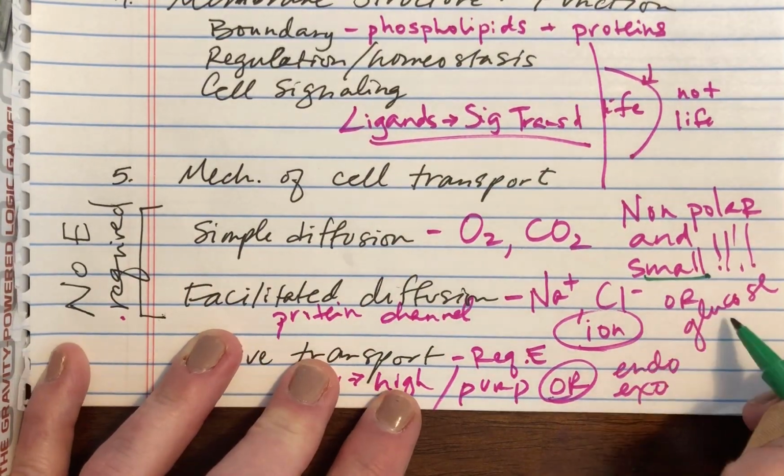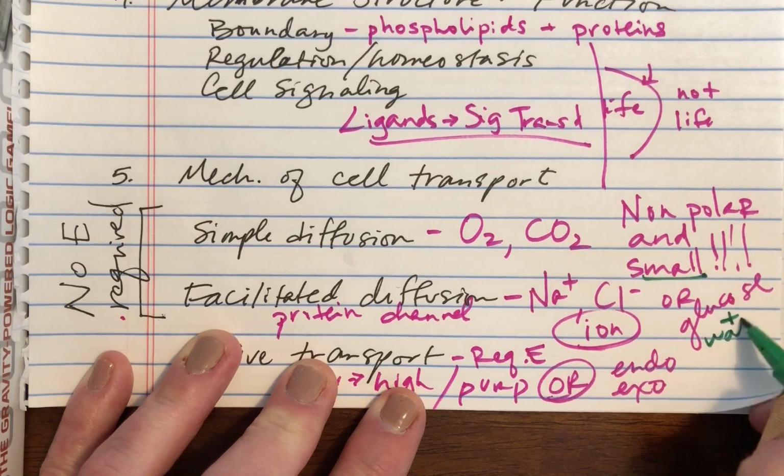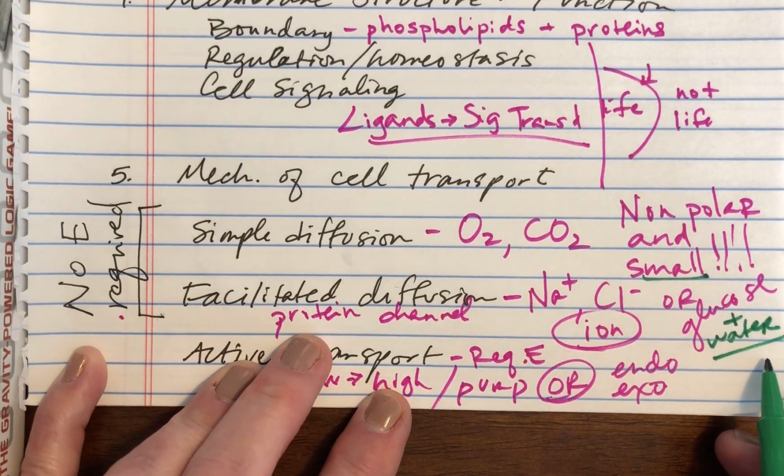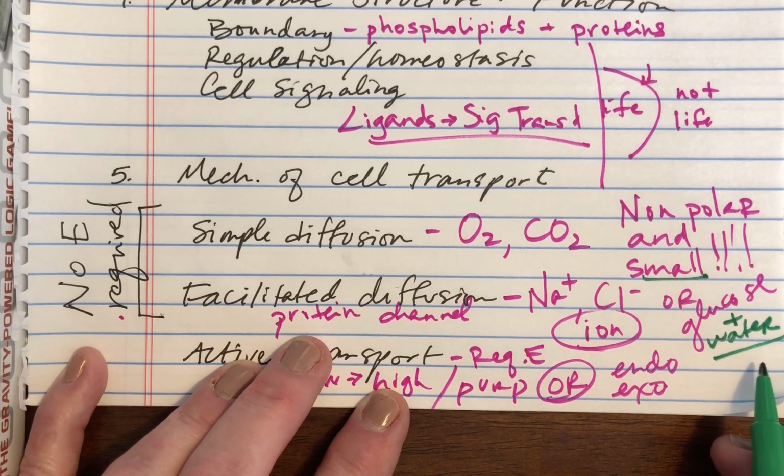So water moves by facilitated diffusion through protein channels called aquaporins. But here's the thing about water. It's always there. So it gets a special name because cells are always dealing with it. The special name it gets is osmosis. Osmosis is the facilitated diffusion of water, boys and girls.